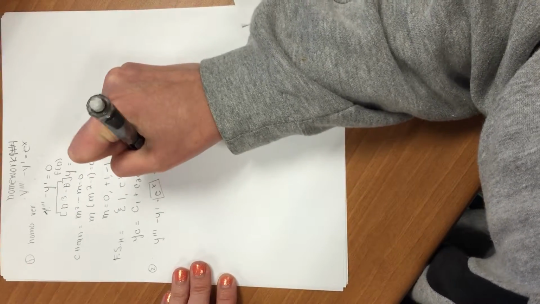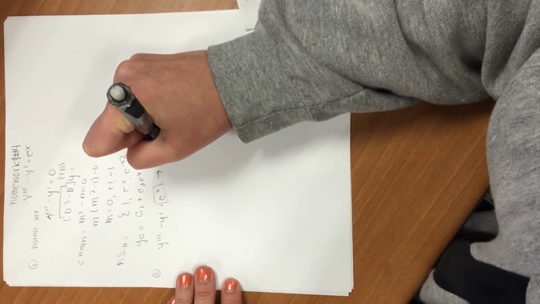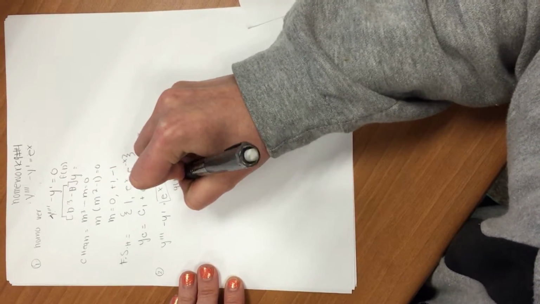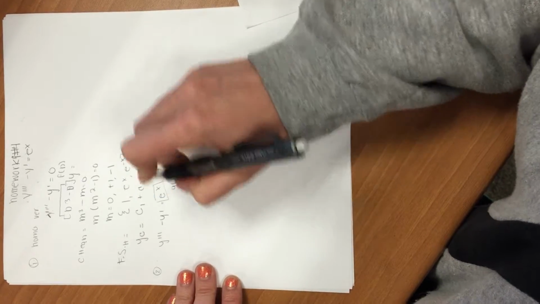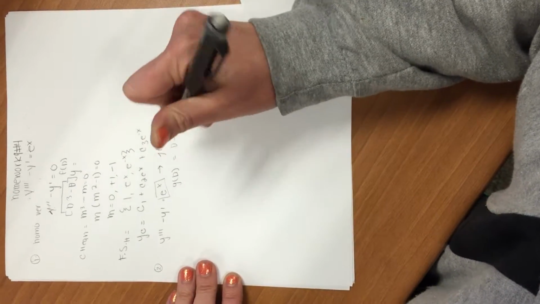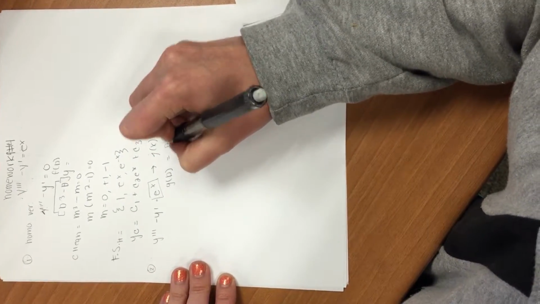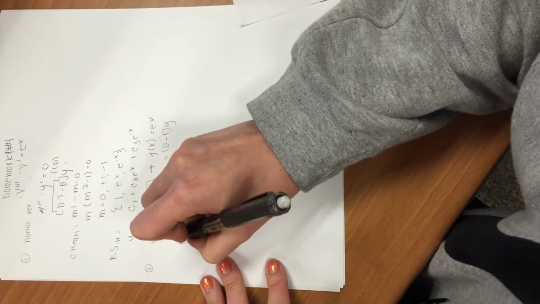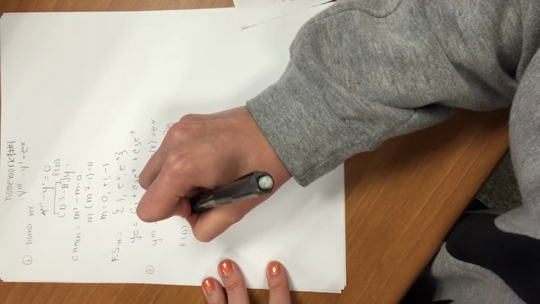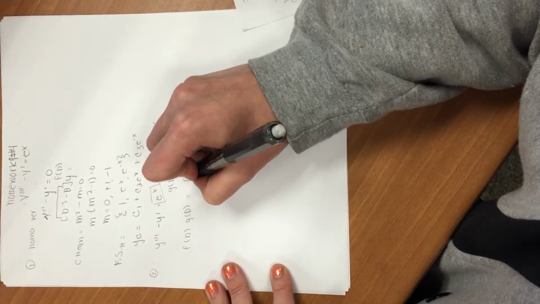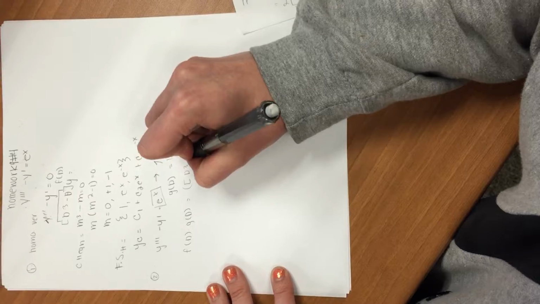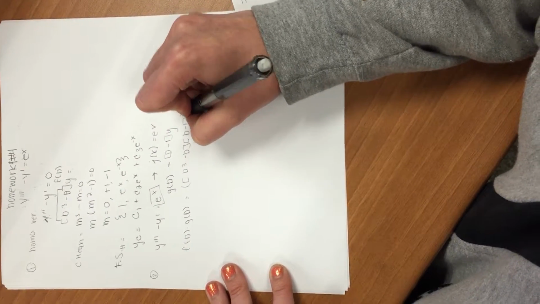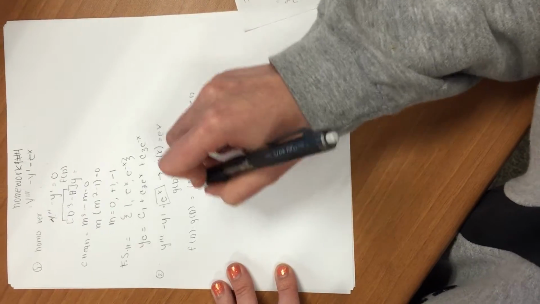This right here is equal to my g of x. My G of D is the annihilator for that, which is D minus 1. Next, I'm going to multiply my F of D times my G of D. That's going to give me D cubed minus D, times D minus 1. Set that equal to 0.